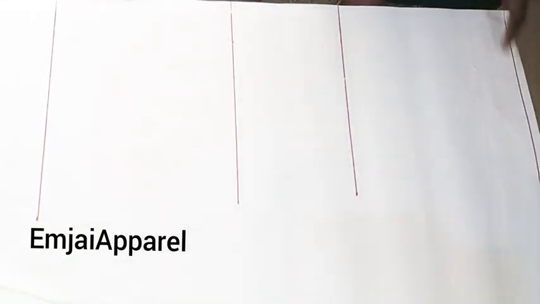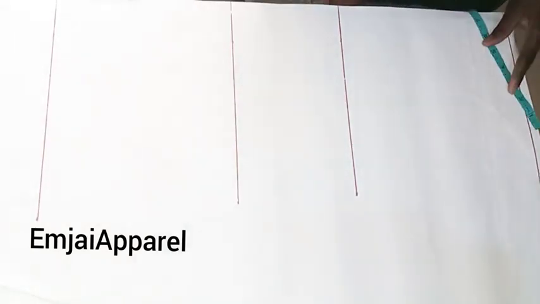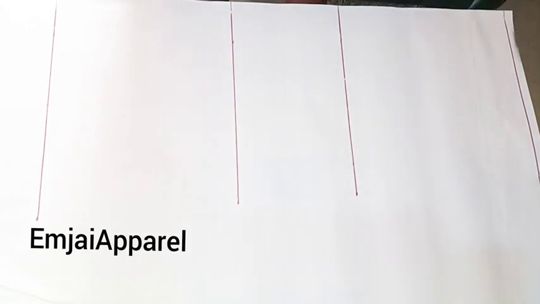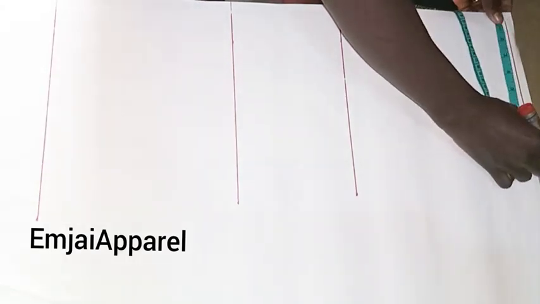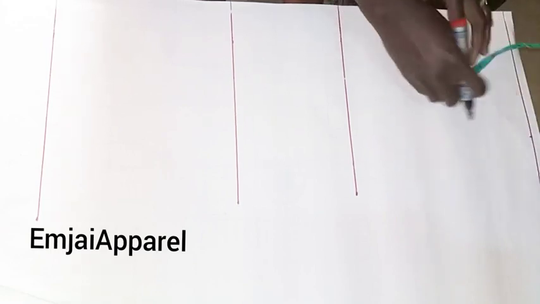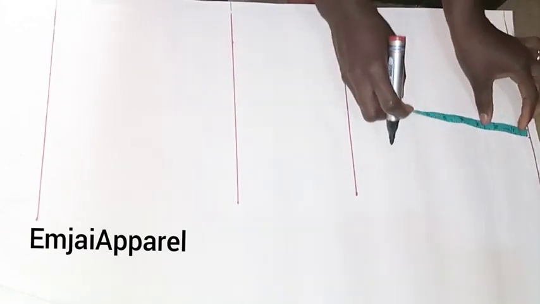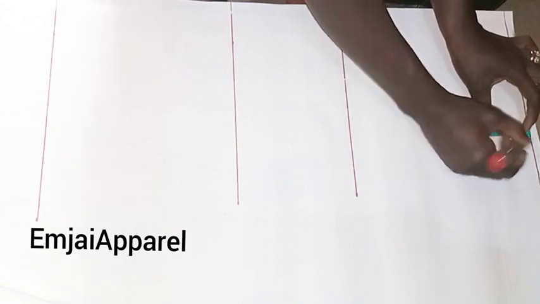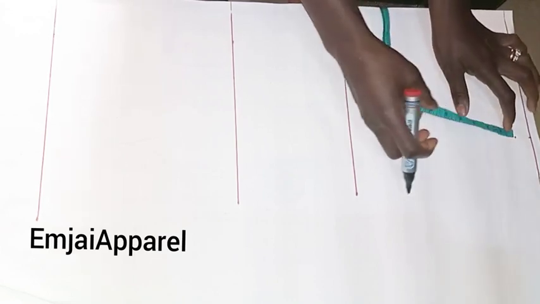So the next thing I'll be doing is to insert my shoulder measurement on the top line here. The shoulder measurement I'm using is 15 divided by 2 is 7.5. So I'll be inserting the 7.5 on the shoulder line like this. After that, I'm going to be coming down by 1 inch at that point for the shoulder slope.